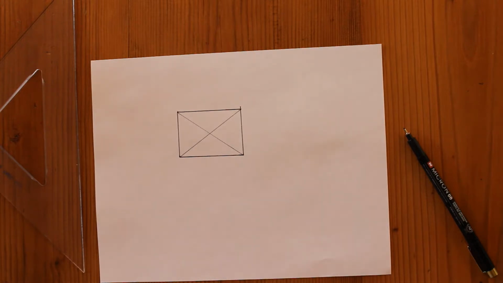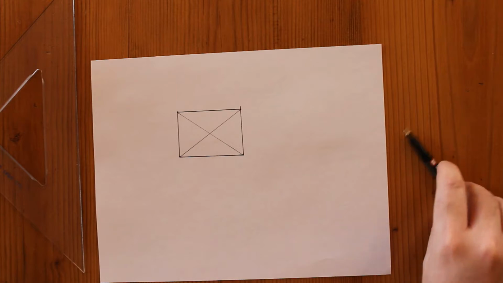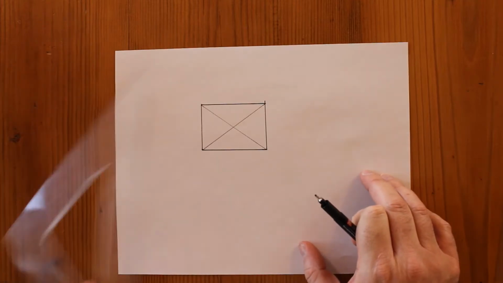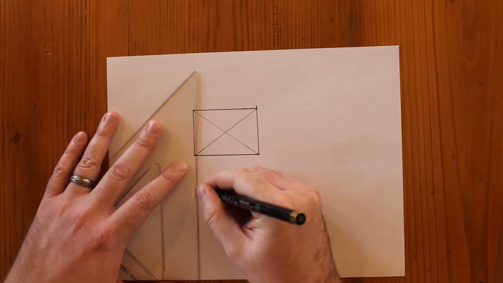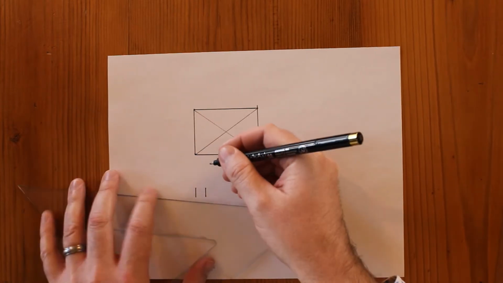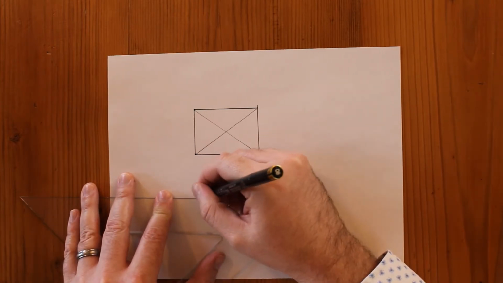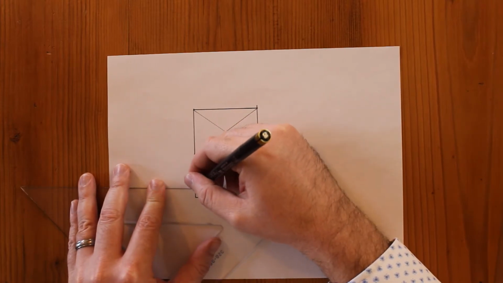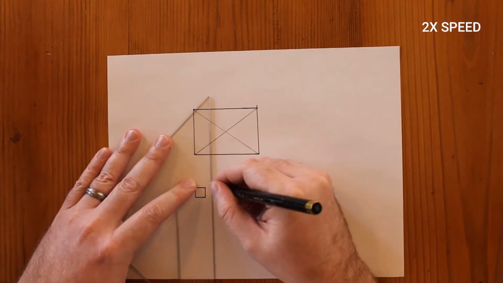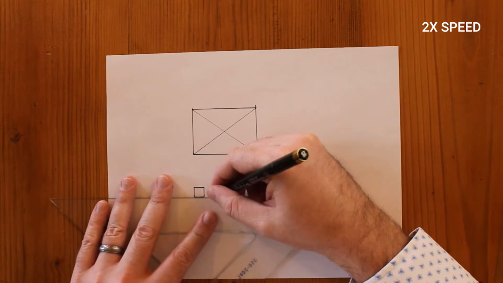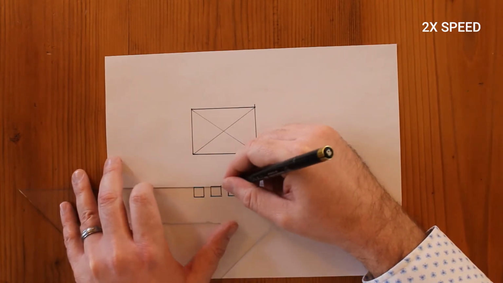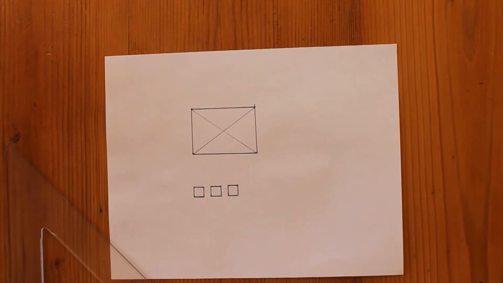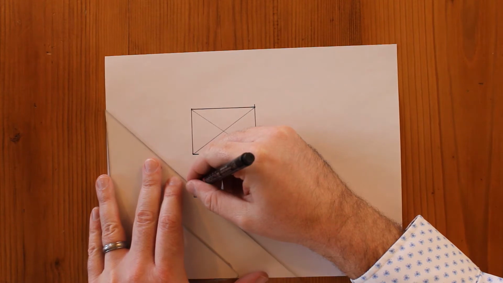Now, just to see what a set of icons might look like using the same symbol, I'm going to draw a set of small square boxes here. We can see this is starting to take shape now. Now let's jump in and add that nice last touch to suggest this is an image placeholder.